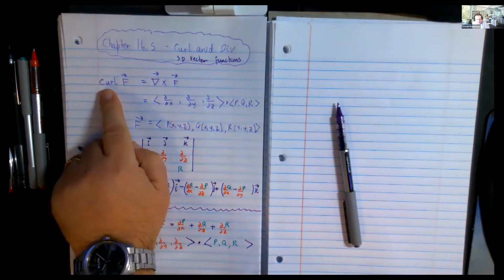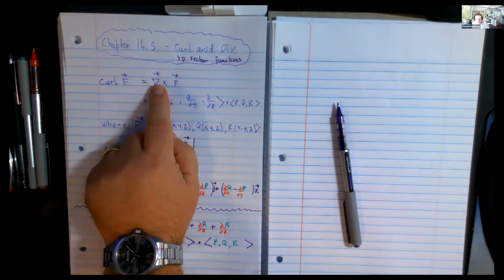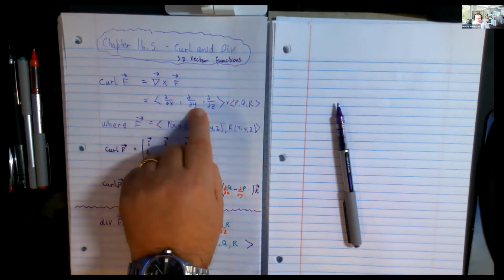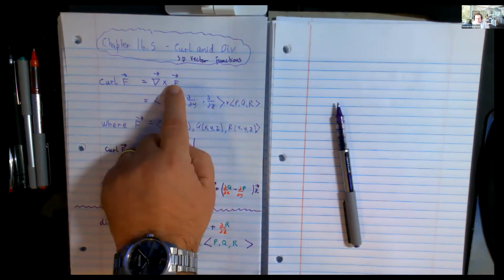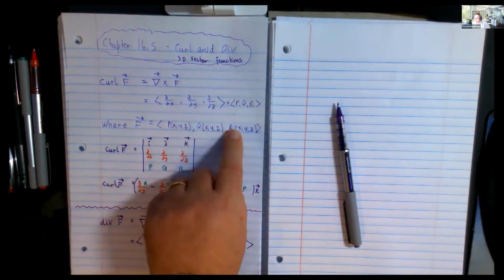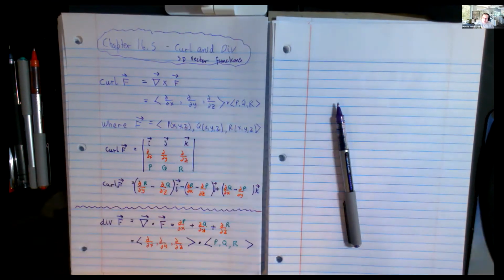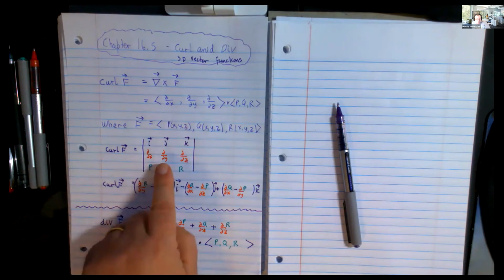The curl of a vector field F, a 3D vector field F, is the cross product of the gradient operator, which is what this is called, with the vector function. The vector function F is going to be P, Q, and R. It's going to have xy plus x squared z plus sine of x e to the x, y. It's going to have x, y, and z in it. And when you put this cross product with that, this is what it looks like.